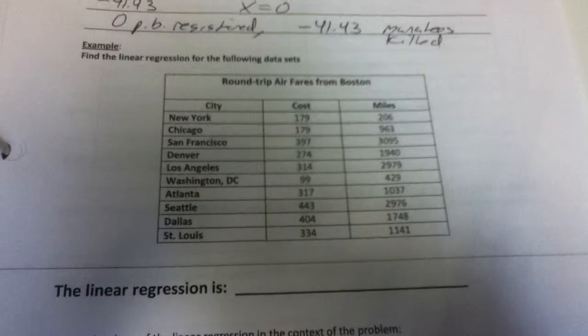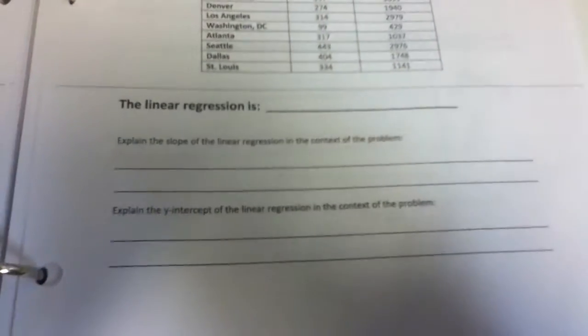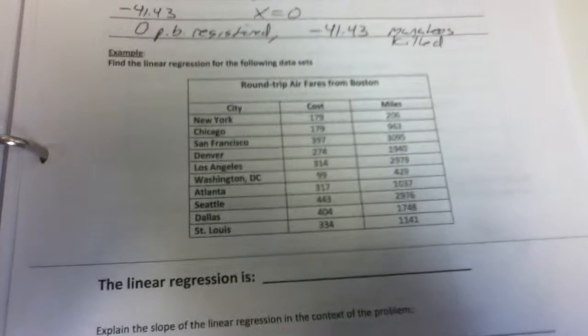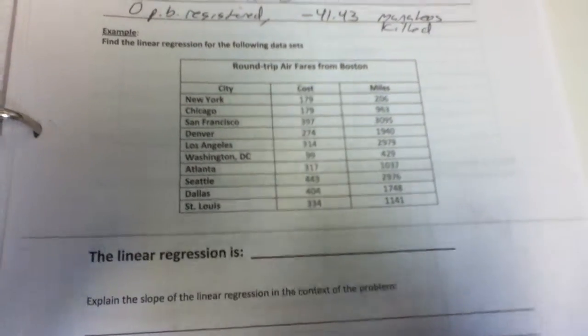So practice that. Also, if you flip a previous page, you could do this example, round-trip airfares from Boston, and that will be extra practice as well. You could take the time to graph and make a scatter plot of that as well.